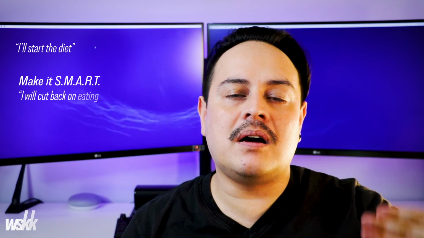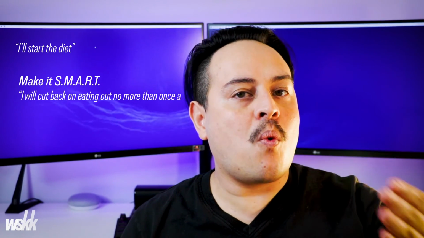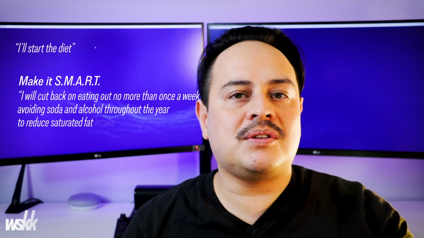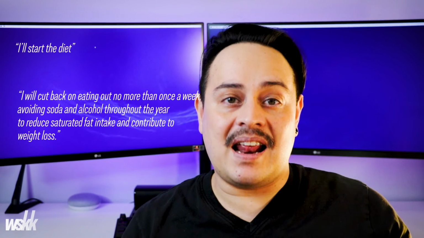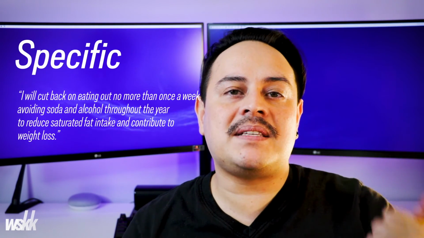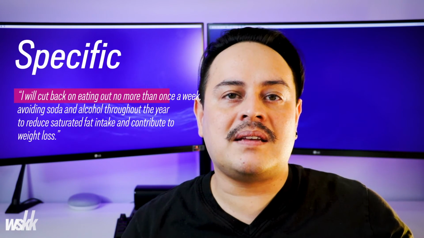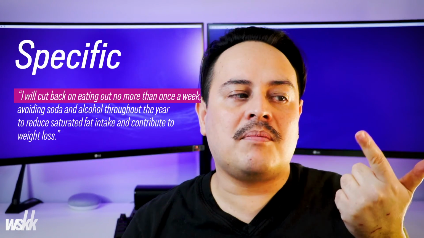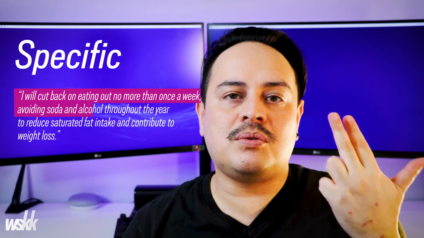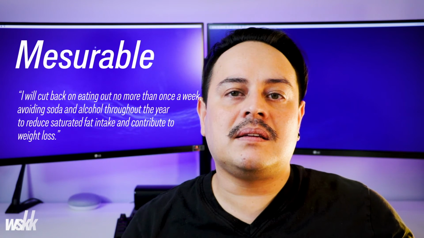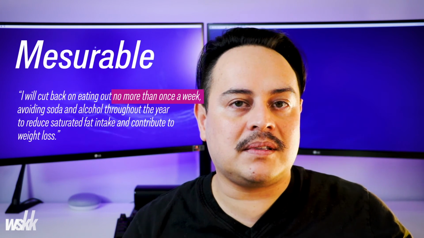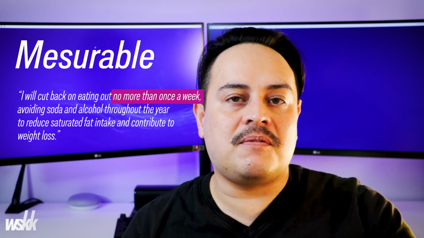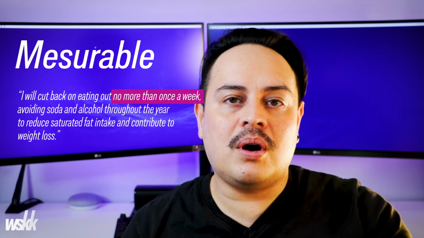I will cut back on eating out to no more than once a week, avoiding sodas and alcohol throughout the year to reduce the saturated fat intake and contribute to my weight loss. Let's analyze it. It's specific because I'm saying I'm going to reduce the times that I eat out to just one. I'm going to avoid sodas and I'm going to avoid alcohol. It's measurable because I'm allowing myself to eat out just once a week. That way we can measure if we are getting to the goal or not.